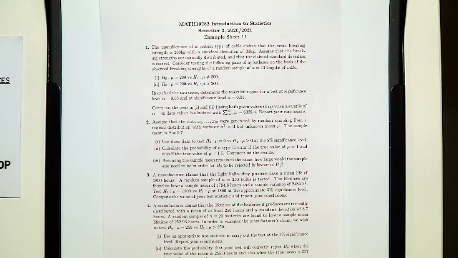So this tutorial sheet is on one sample test of hypothesis, which we covered last week. You may recall. If you look at the review session last week, you will know the stuff that we covered. We covered this stuff last Friday.